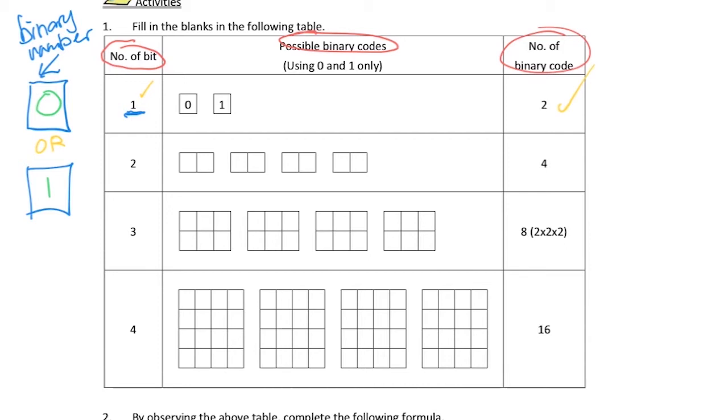On the other hand, if the number of bits is increased to 2, then the possible binary codes, where we can only put 0 and 1 inside, will be 0 0, 0 1, 1 0, and 1 1. And someone may say, can I put another one, let's say 1 0 here?